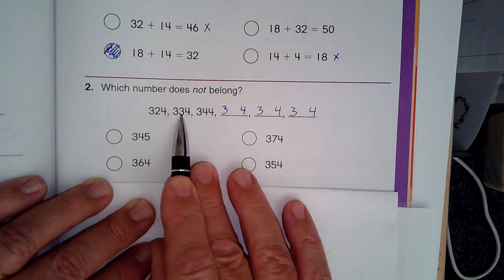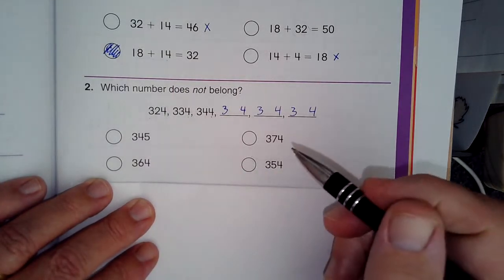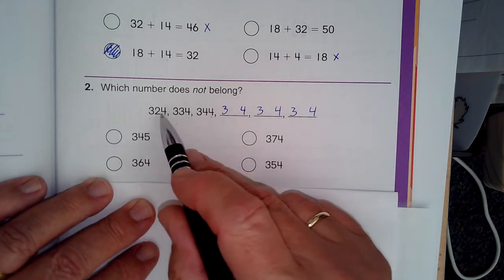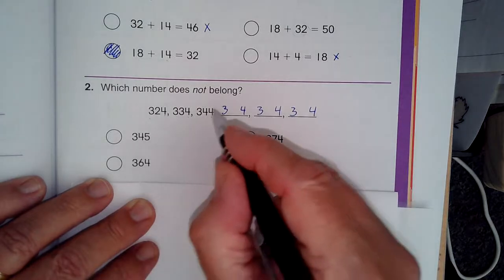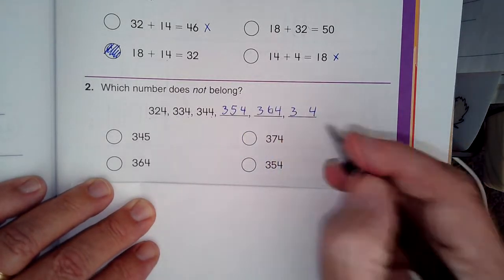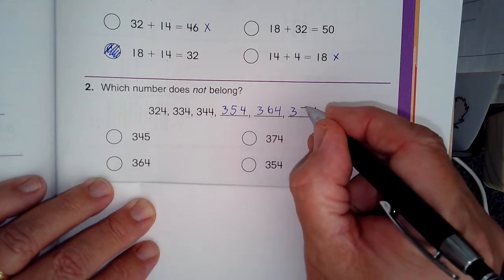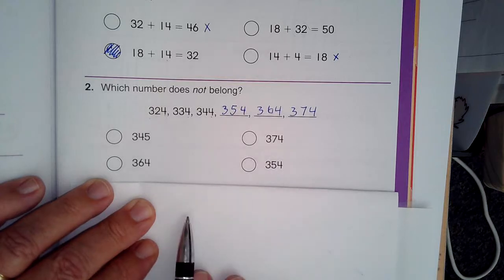Are my tens staying the same? 324, 334, 344. Well, guess what? Now I know that they're going up by one set of 10. So what would be my next number? 354, 364, 374. All right, so let's look and see what I have down here.